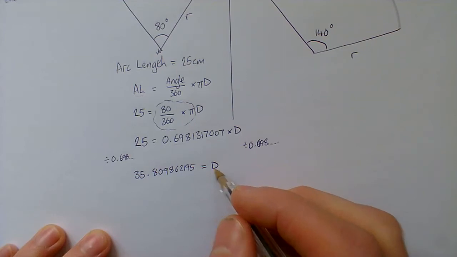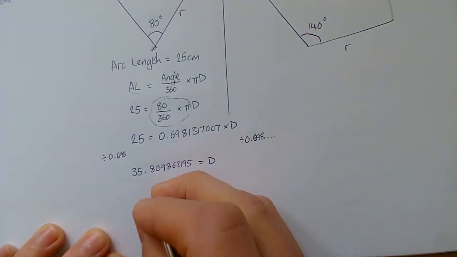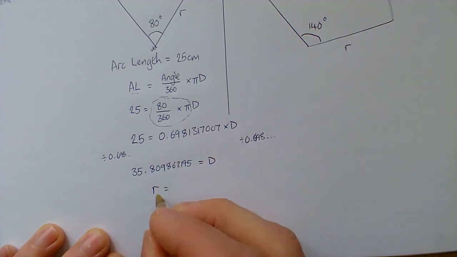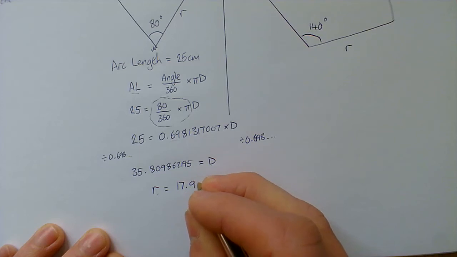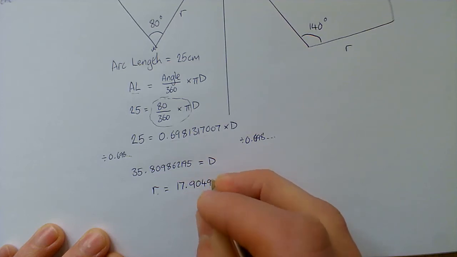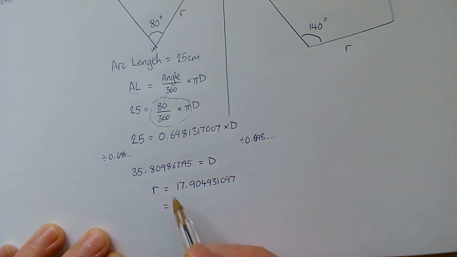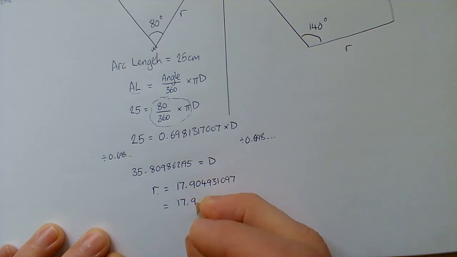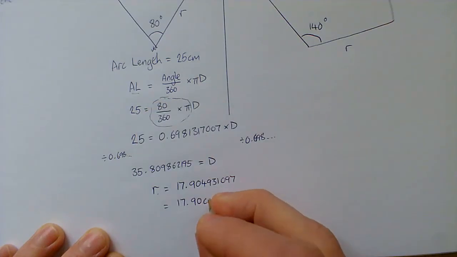That's not quite what we're looking for because we were asked about r, so we need to half that. So if d is this number, then r is half of that. Again, just use your calculator to work that out. And then we want to round it to the nearest two decimal places, that's 17.90. We were working in centimeters for our arc length, so our answer is also in centimeters.